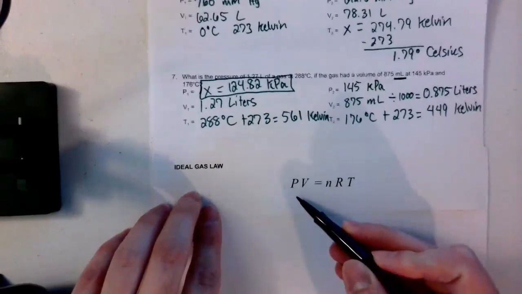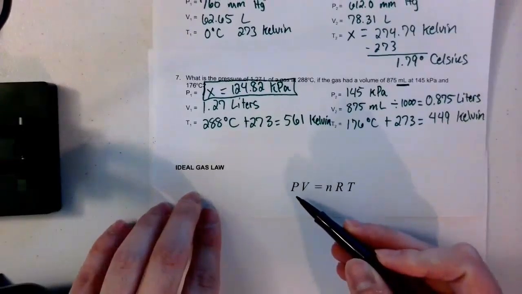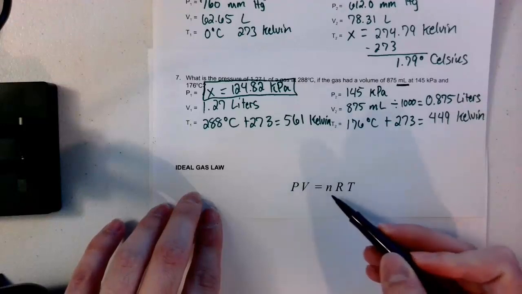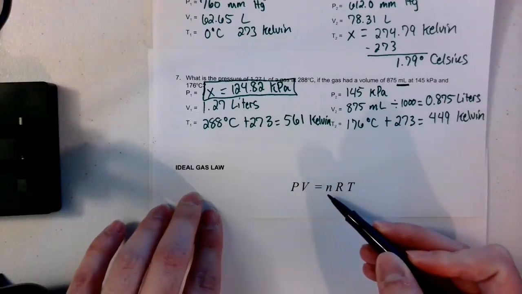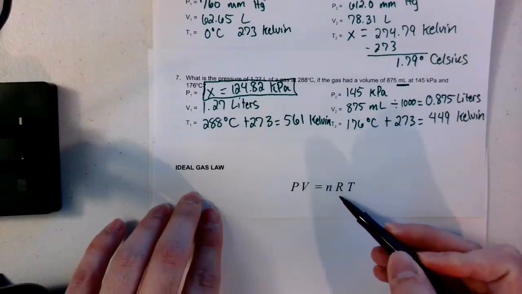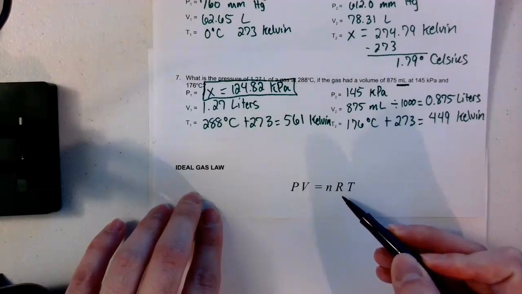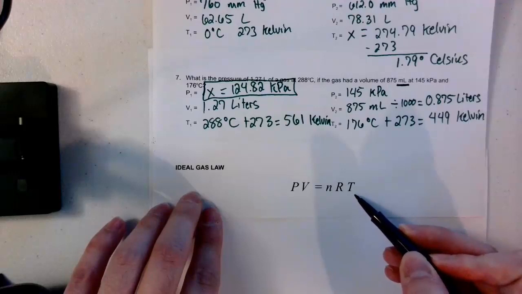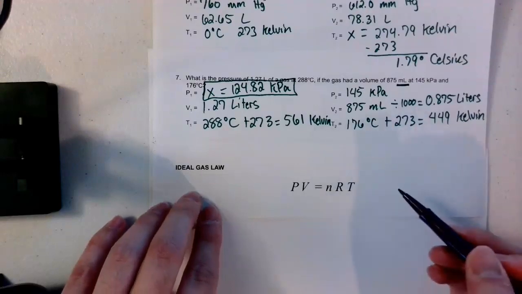Alright, so this P here is going to be the pressure, and the pressure has to be in atmospheres. The V is volume. The n is the number of moles, or the amount of gas. R is this special number, it's a constant, and when I say constant, it's always the same number. It's 0.08206. And you'll just memorize that number eventually. And then T is the temperature, and the temperature is always in Kelvin. And to get to Kelvin, we just add 273 to the Celsius temperature.